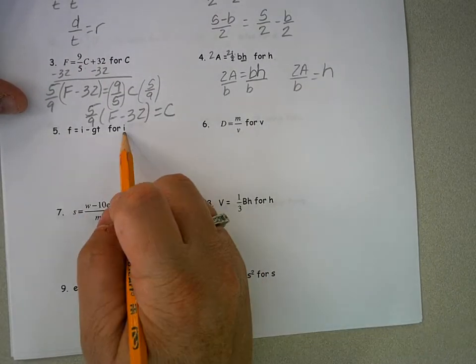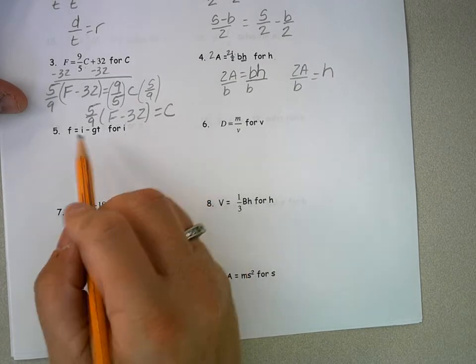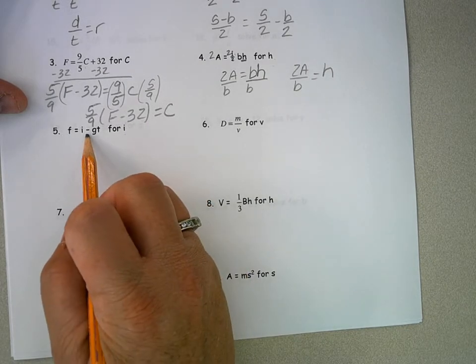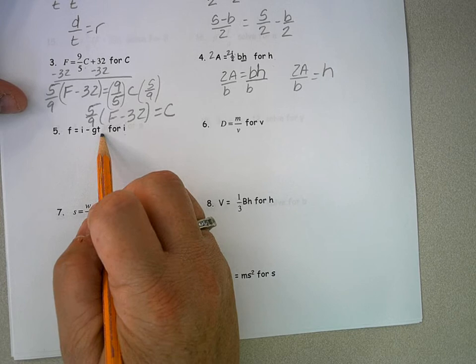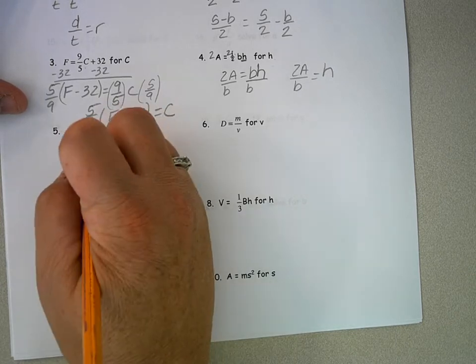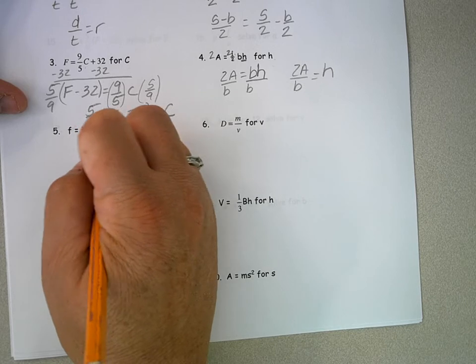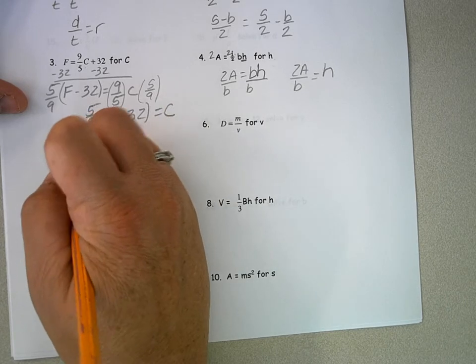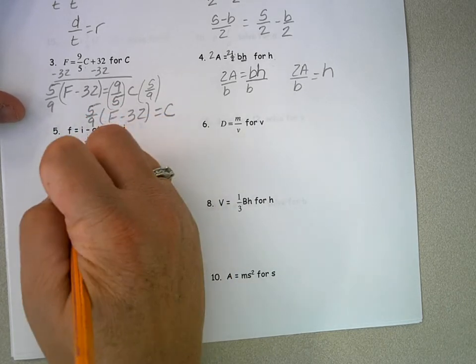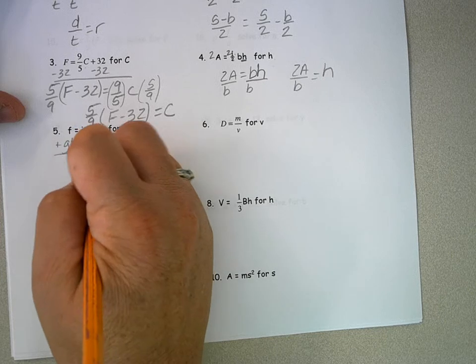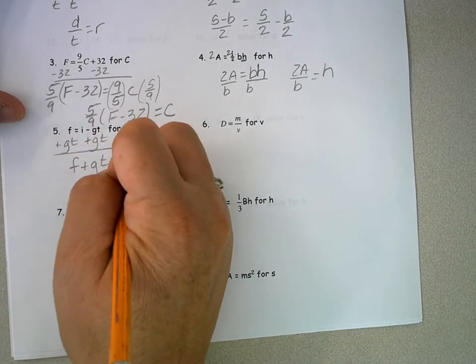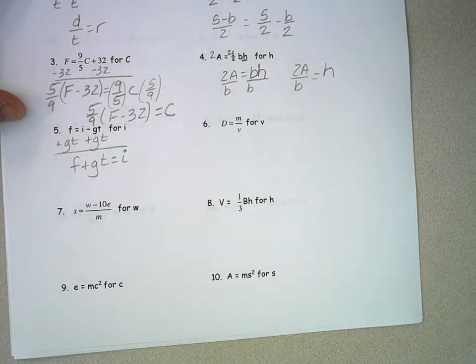Number 5, we're trying to get rid of the I. Next to the I is a subtract GT. So to get rid of a subtract GT, we're going to add that whole thing, and then that becomes F plus GT equals I.